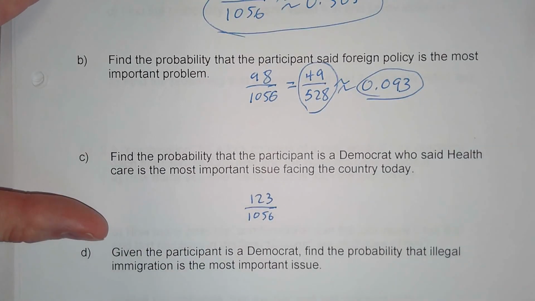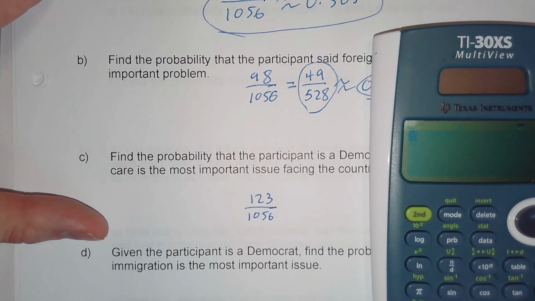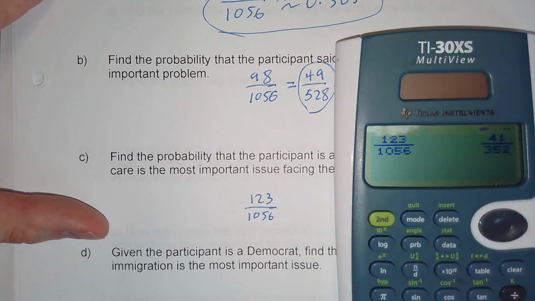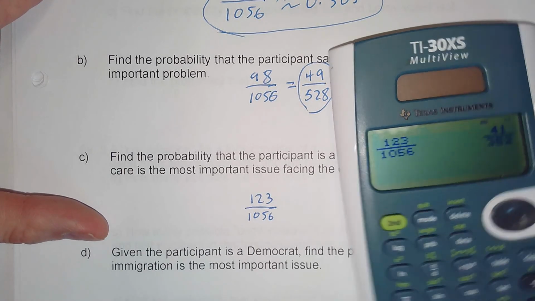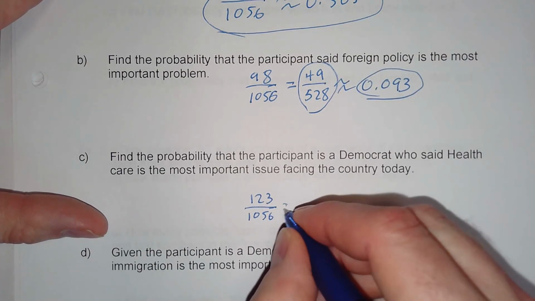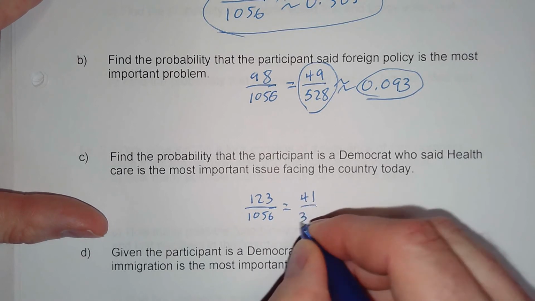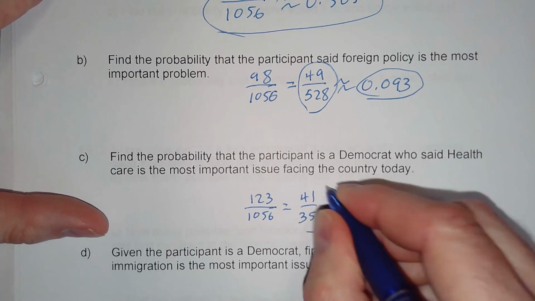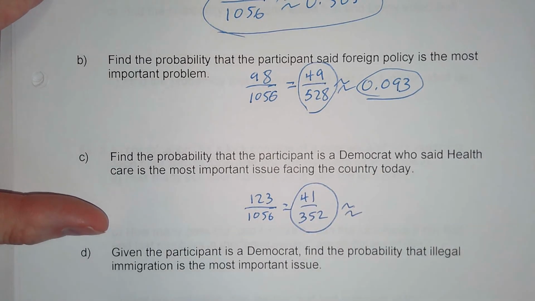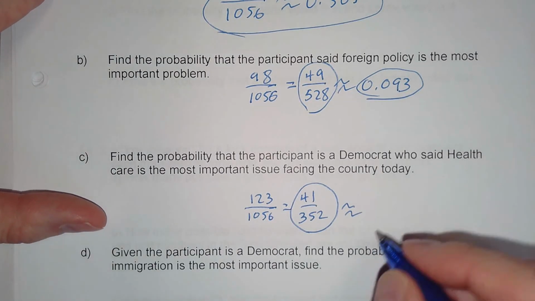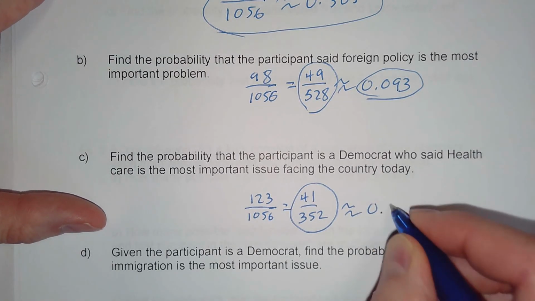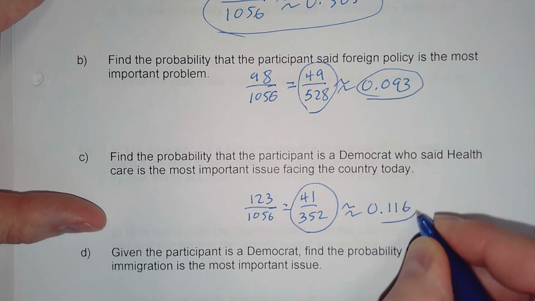So let's see if that reduces. So that's 41 over 352. So there's our fraction form. And let's get our decimal. So I'd round off to 0.116.